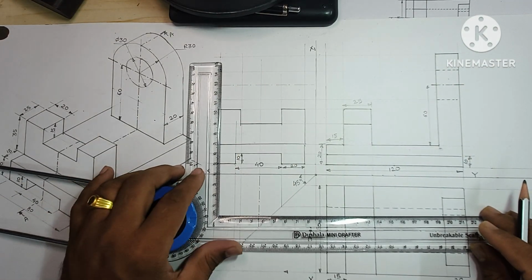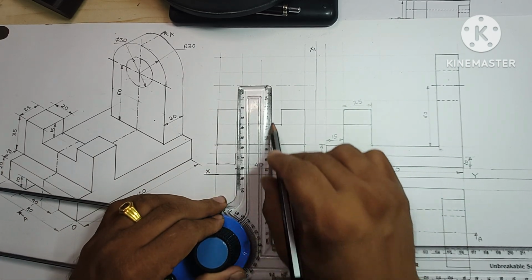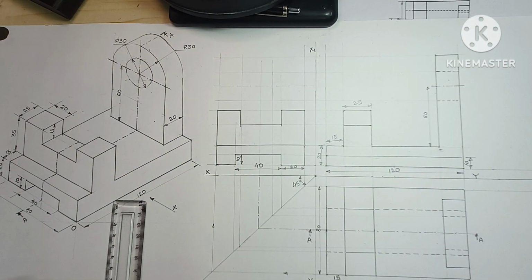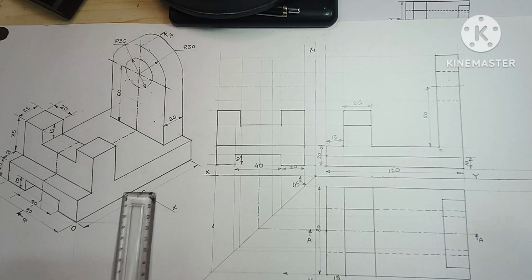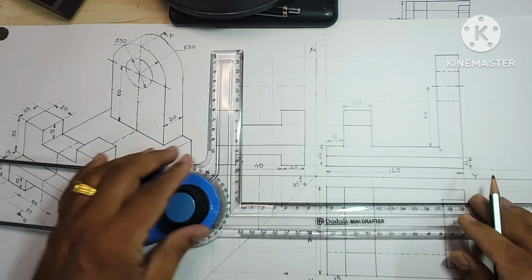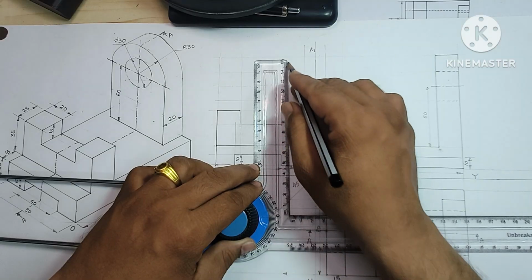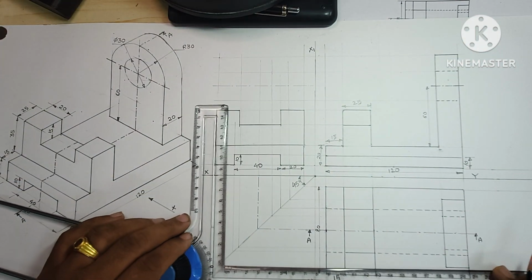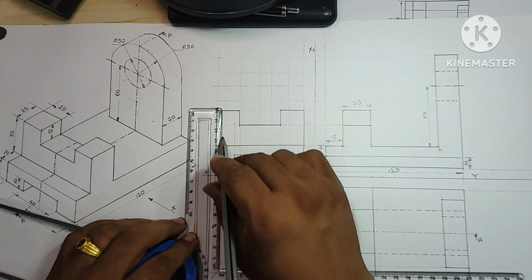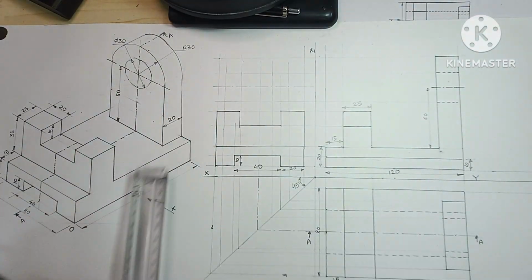Then this dotted line again in the left hand side view, and the portion, that is this projection line and this projection line, this one again, this projection line, this projection line, this projection line.